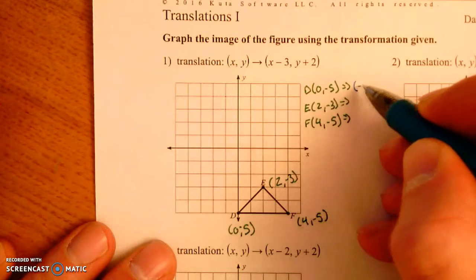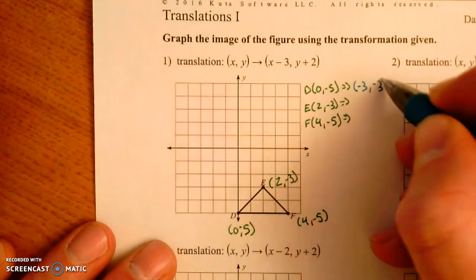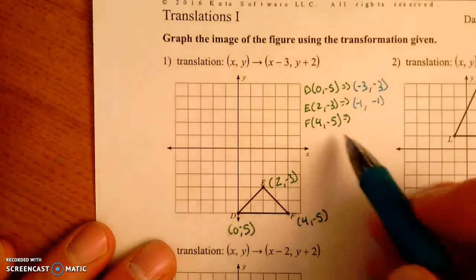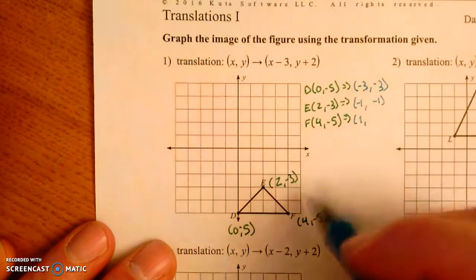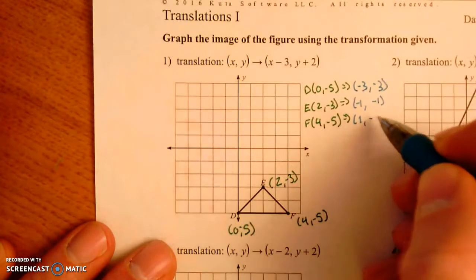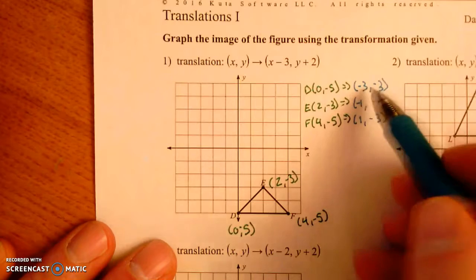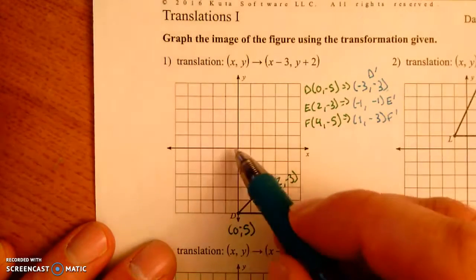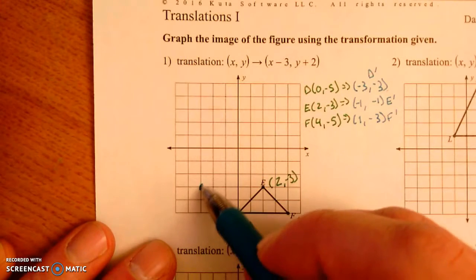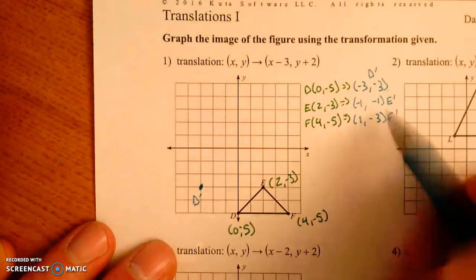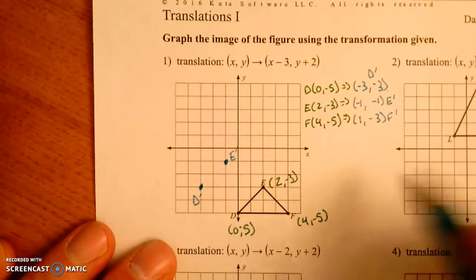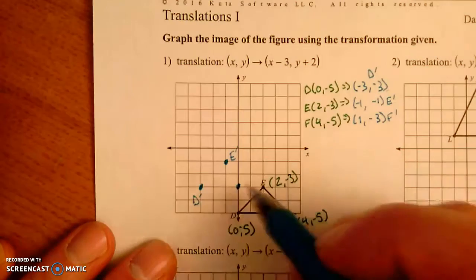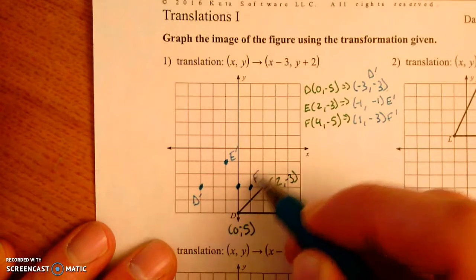So let's see. 0 becomes -3, -5 becomes -3, 2 becomes -1, -3 becomes -1, 4 becomes 1, and -5 becomes -3. So this is going to be D prime, E prime, and F prime. D prime is -3, -3. E prime is -1, -1. And F prime is 1, -3. That is F prime.